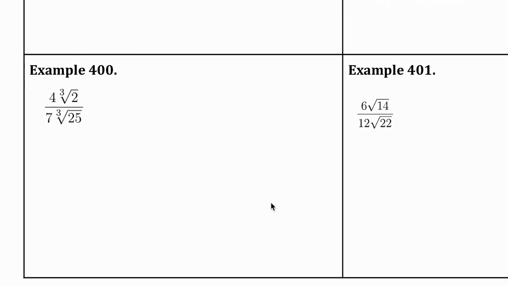All right, on example 400, we have 4 cube root of 2 divided by 7 cube root of 25. So a couple things to pay attention to. We're dealing with cube roots. And one thing that will make this a little bit easier is if we recognize that 25 is the same thing as 5 squared, 5 to the second power. So I'm just going to rewrite this: 4 cube root of 2 divided by 7 cube root of 5 squared, or 5 times 5, however you want to write that.